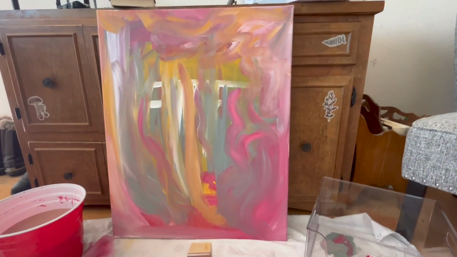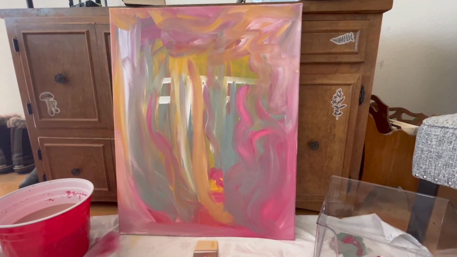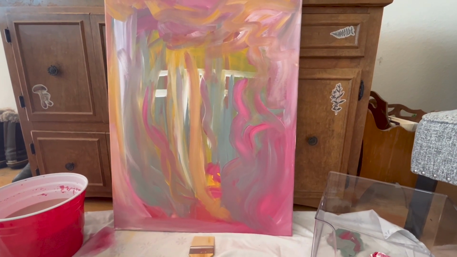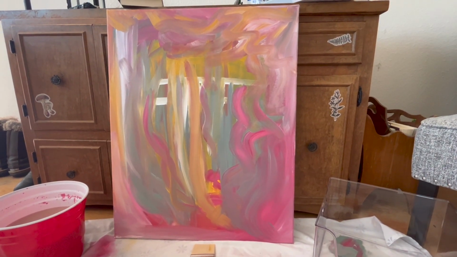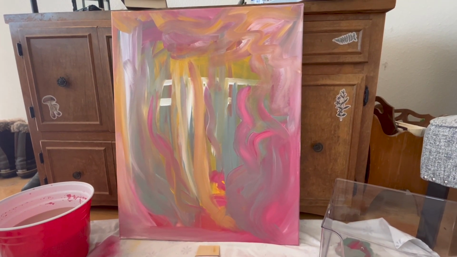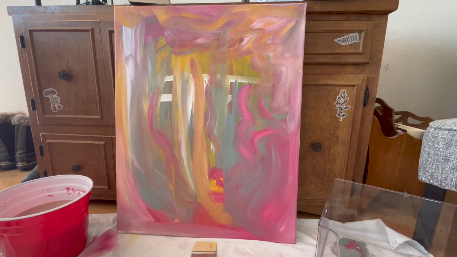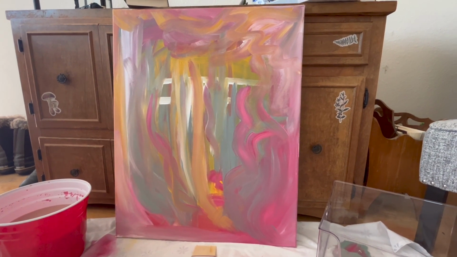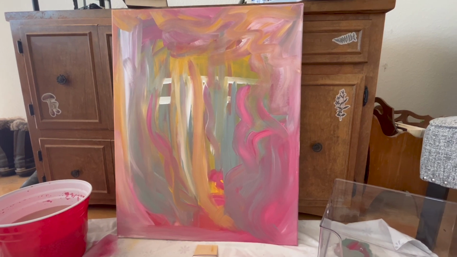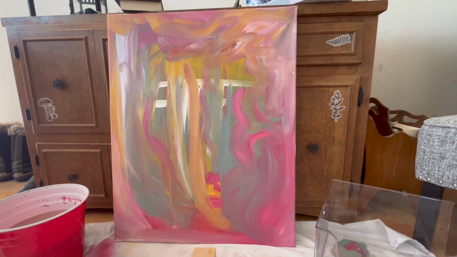Okay, and this is the finished work of my painting, which in the spirit of Joan Mitchell, I'm gonna call No Name, because I can't call it Untitled, because that's her thing. But I'm gonna call it No Name, because all of her paintings were called Untitled, so mine might as well be as well.